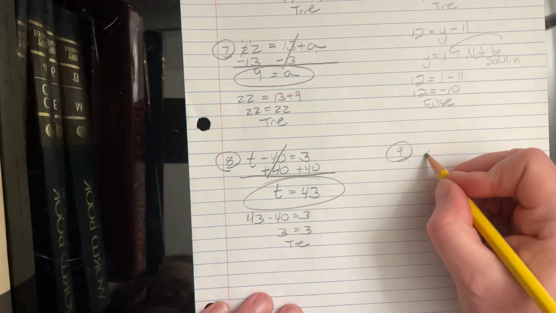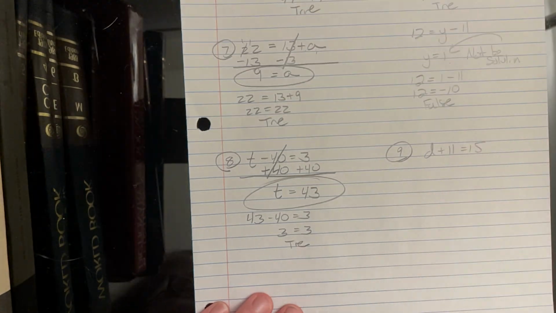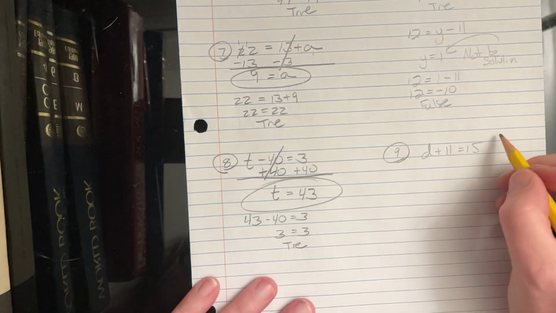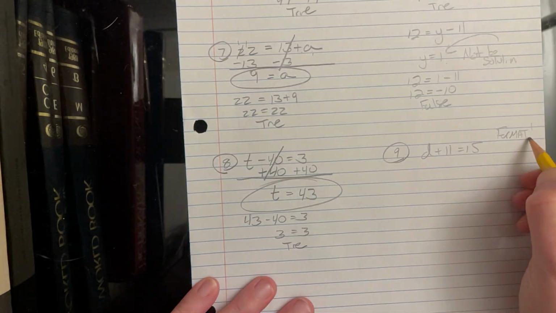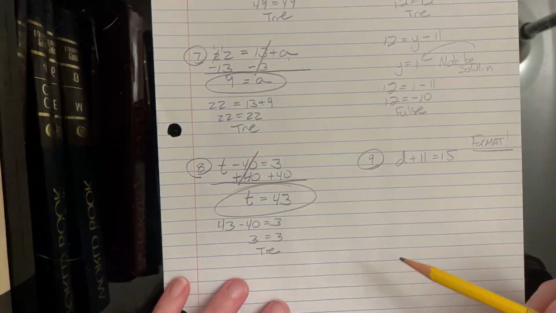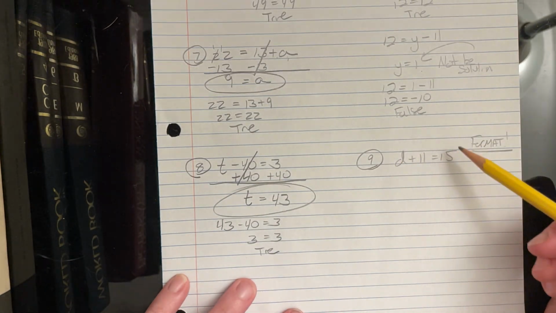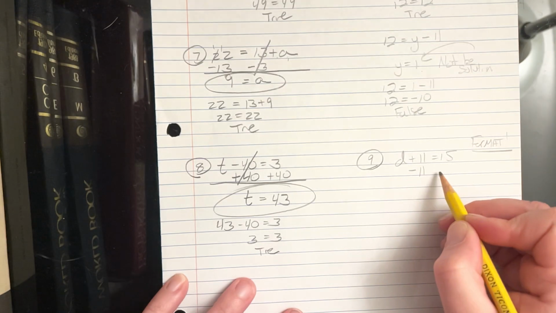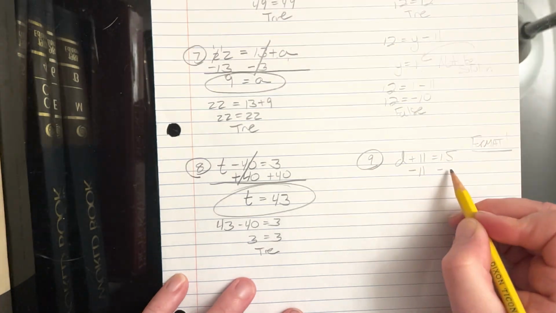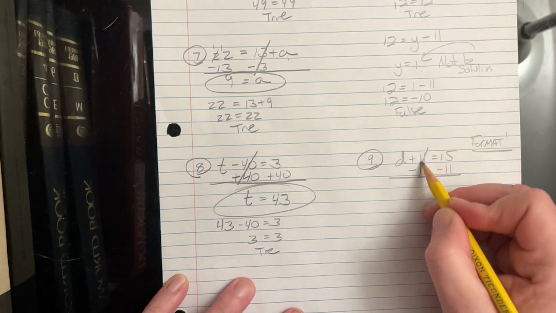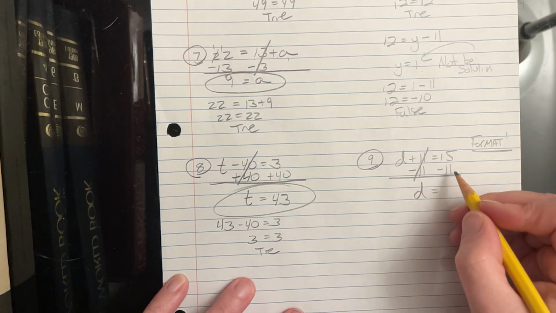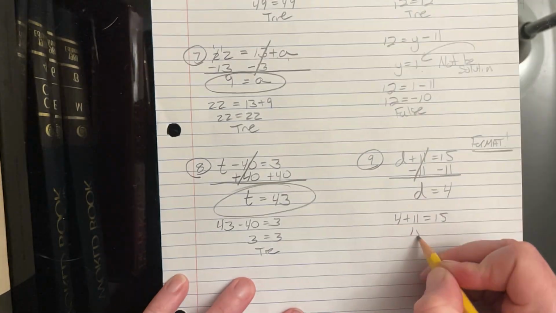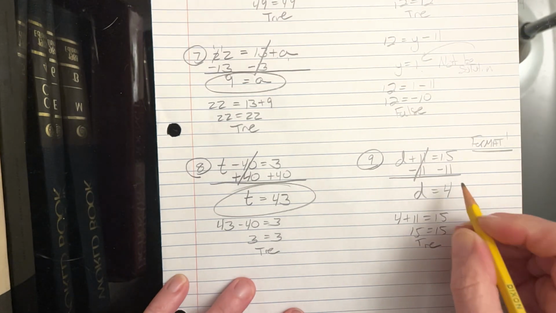Number 9. D plus 11 equals 15. Now, most of us should be able to look at this and go, the solution is going to be 4. What I want you to do is practice that format. And really say, okay, remember, we're going to get into 2, 3, 4, 5-step problems. The format here is going to support that when we can't do it mentally. We're going to subtract by 11. That's that inverse operation. We're going to apply the subtraction property of equality by doing it to both sides of the equation. Got my 0. 15 minus 11 is 4. 4 plus 11 equals 15. True.